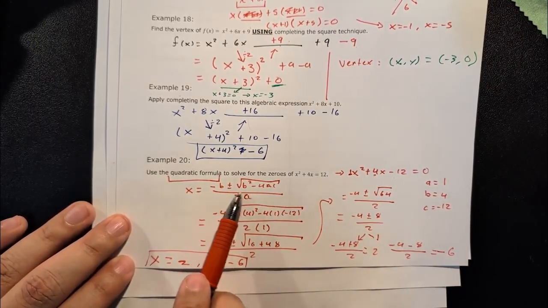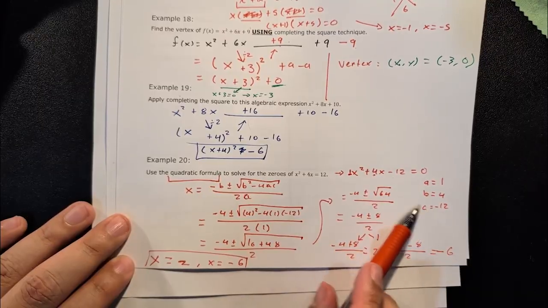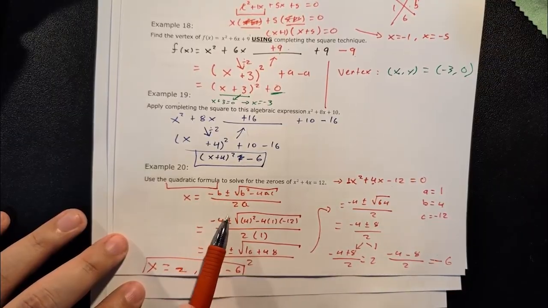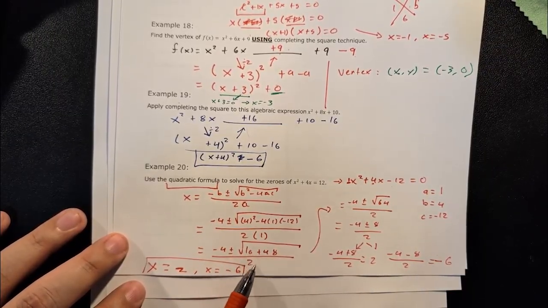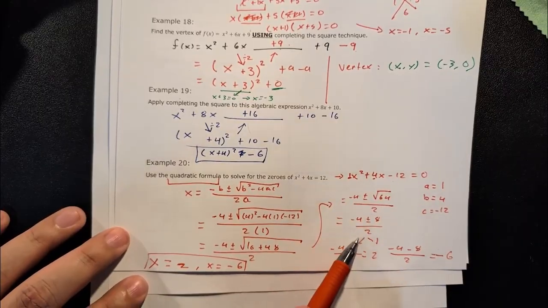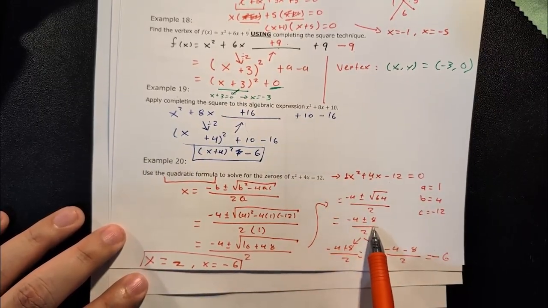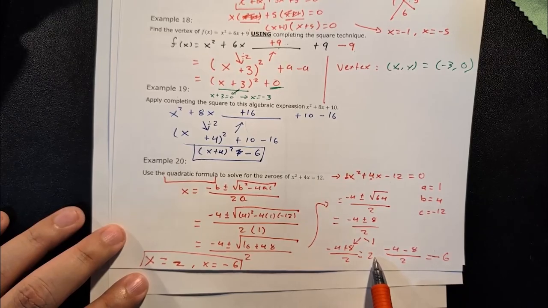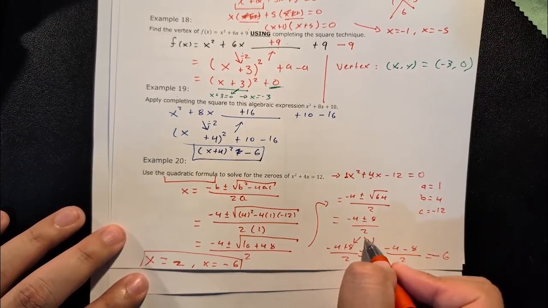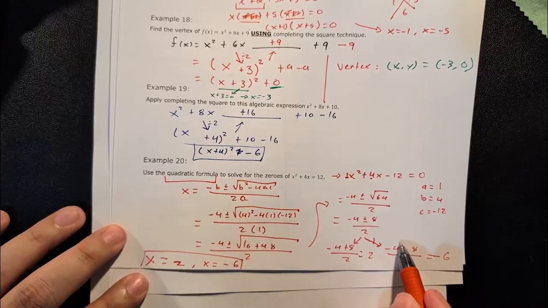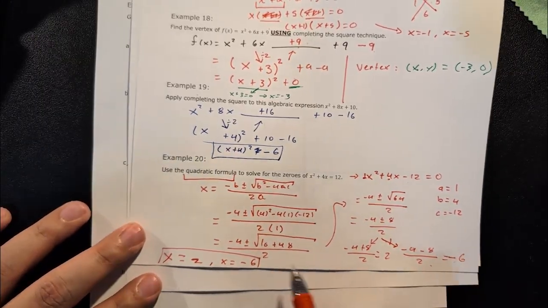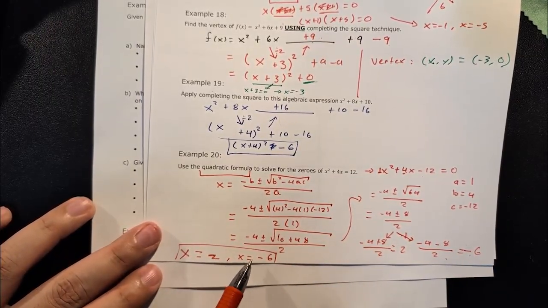So here, I just plugged my a, b, c values into the formula, right? I plug it in, simplify, and then it's just simplifying. It's here where I split up my plus and minus into negative 4 plus 8 divided by 2, which gives us 2, and then the other one is negative 4 minus 8 divided by 2, which gives us negative 6. So our answer is x equals 2, x equals negative 6.